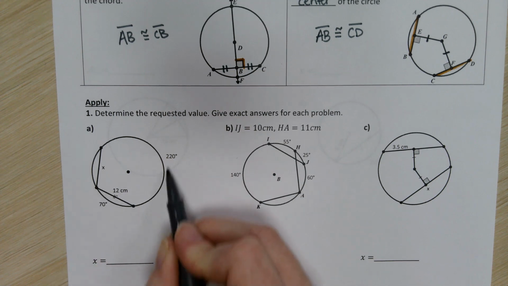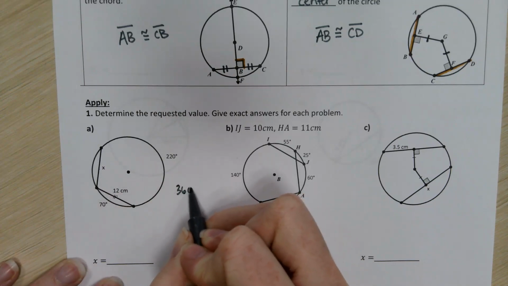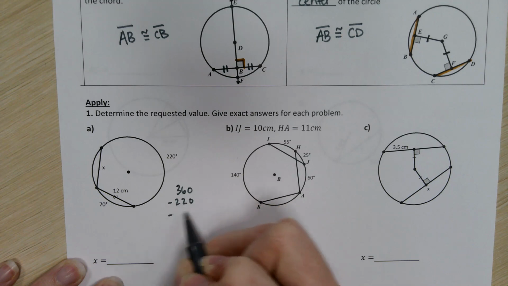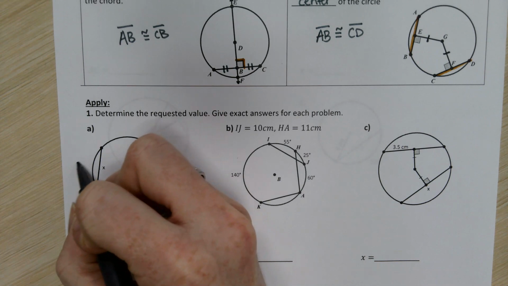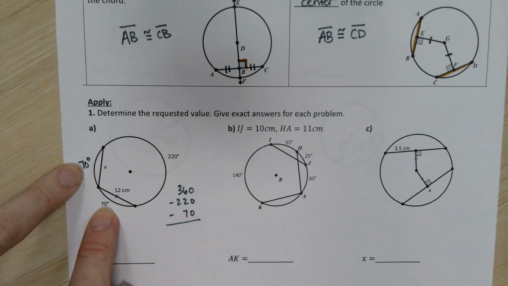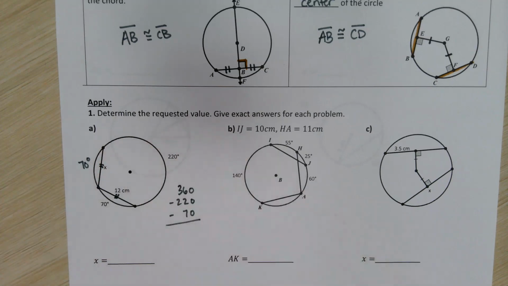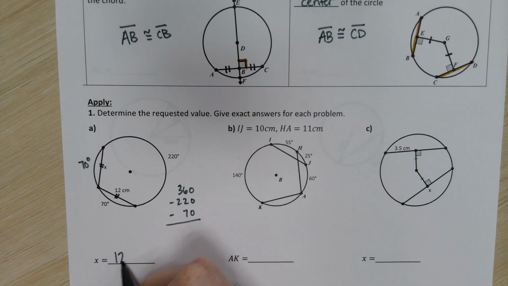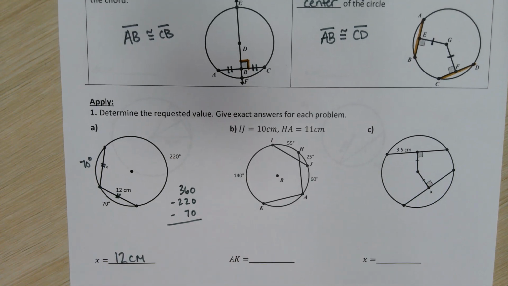Thinking back to our previous standard, if this is the only arc that's missing in the circle, we can do some subtraction from 360. So if I subtract 220 and I subtract 70, sure enough, I end up with 70 degrees as the measure of that third arc. And so now I see that I've got 2 arcs that are congruent, which then forces these 2 chords attached to the arcs to also be congruent, giving me the evidence that I need to say that x is equal to 12 centimeters.